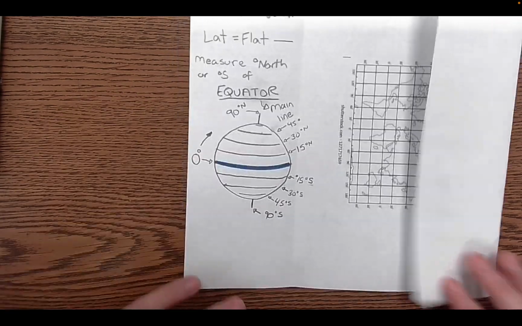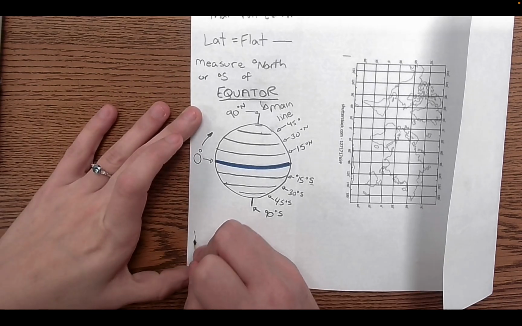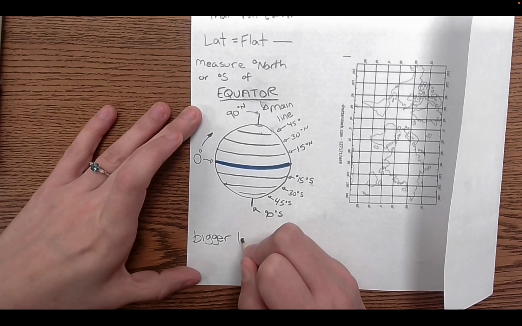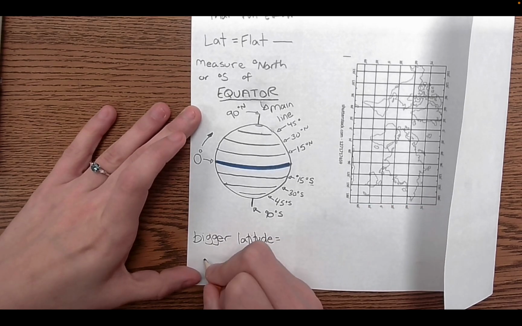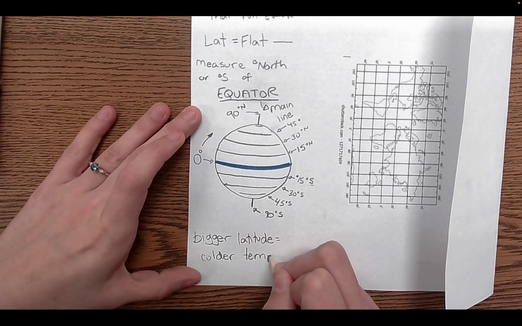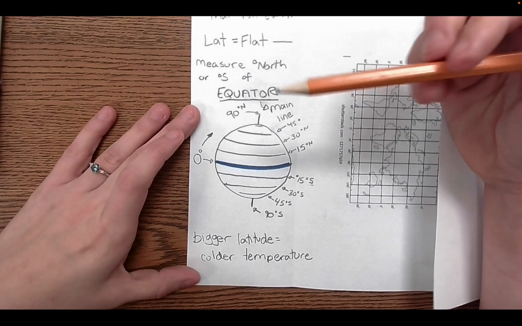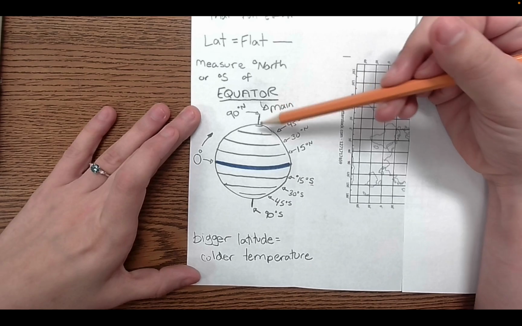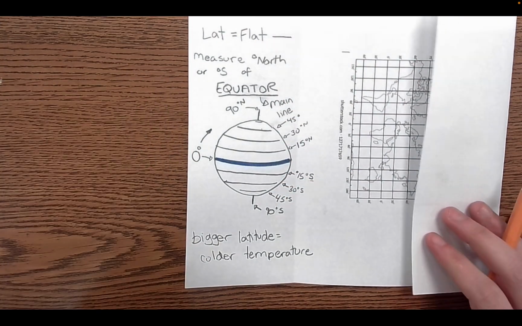Now, the most important thing I need you to know about latitude, and again, you probably already know it. You probably already could tell me this. The bigger the latitude, the colder the temperature is. And again, that makes sense. You know the equator is really, really warm. And down here, far away from the equator, is really, really cold. That has to do with how much sunshine we get.